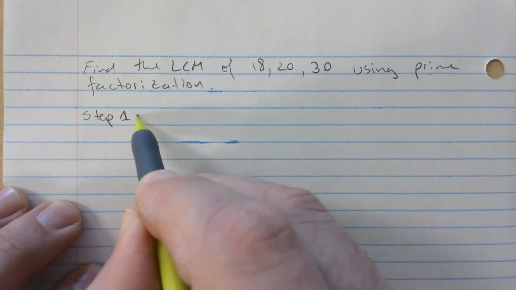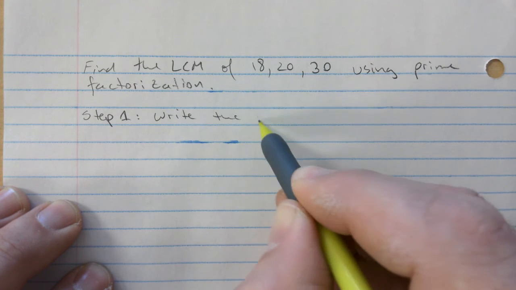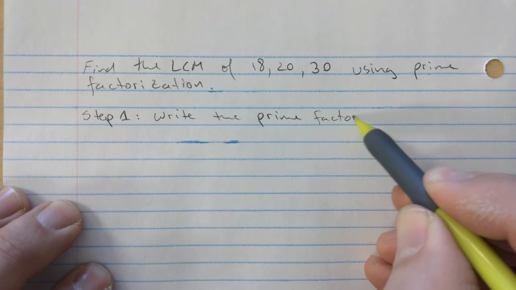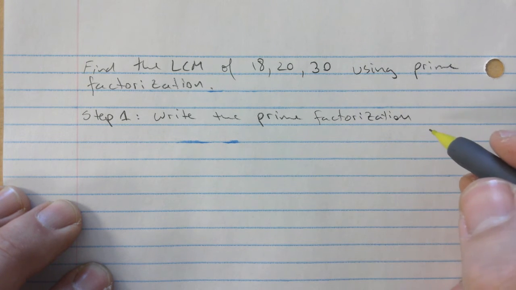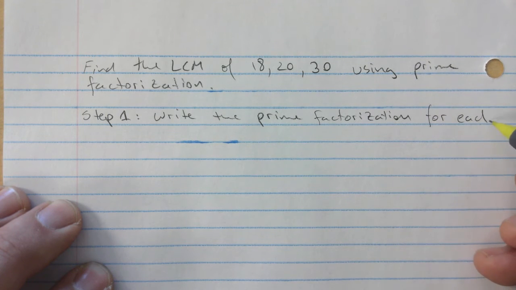Step 1, write the prime factorization for each of the numbers.